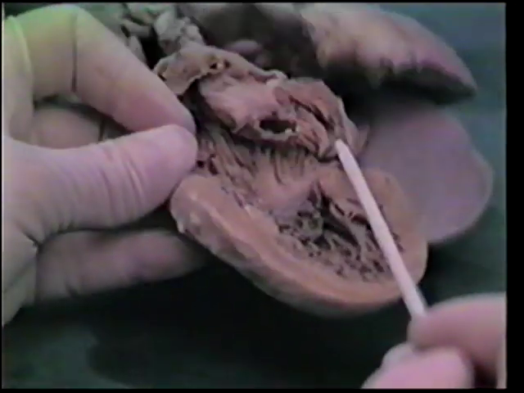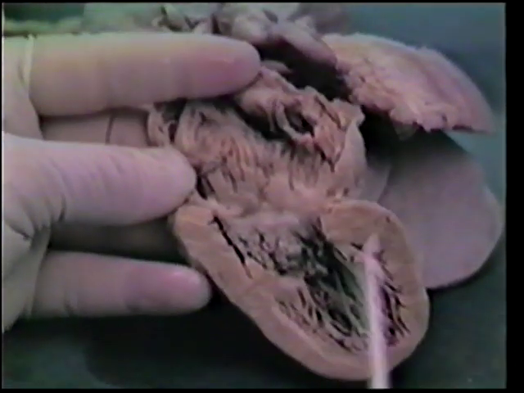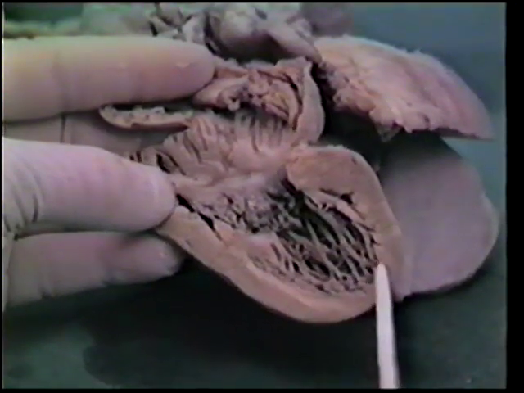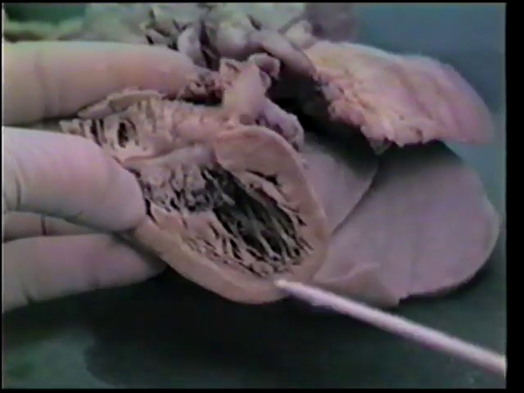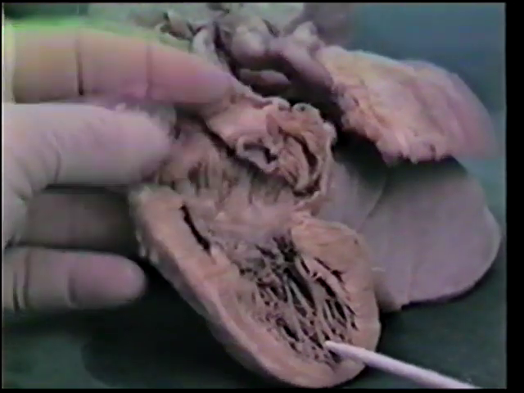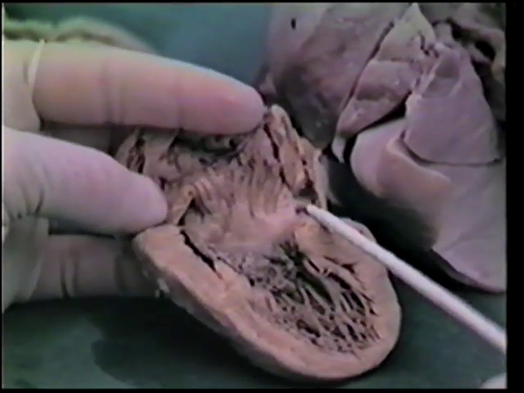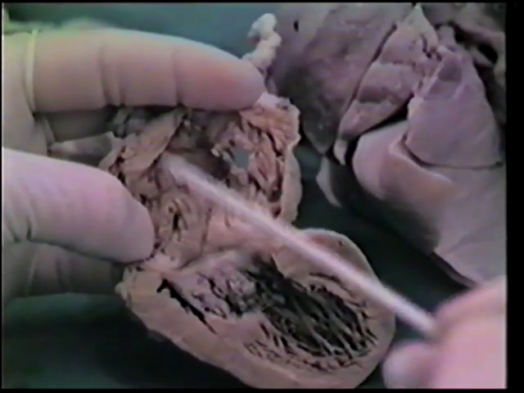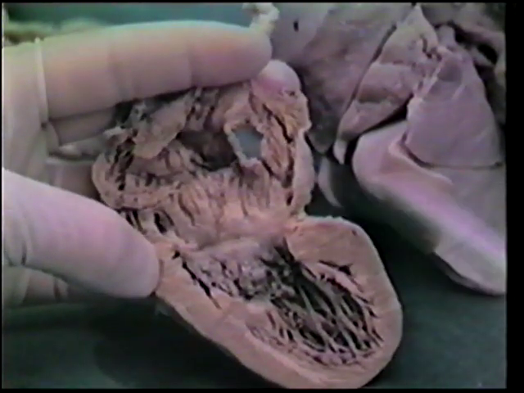a large common atrial chamber opening through a common atrioventricular valve into a dominant ventricle of left morphology. Notice the very fine apical trabecular pattern. But the common atrial chamber in this heart actually consists of two right atrial appendages.